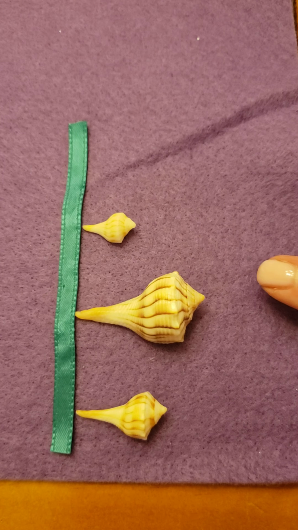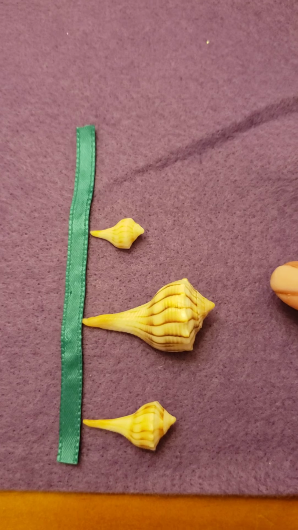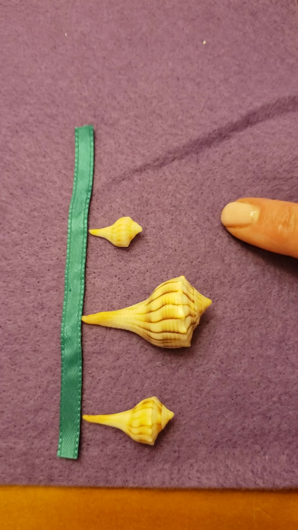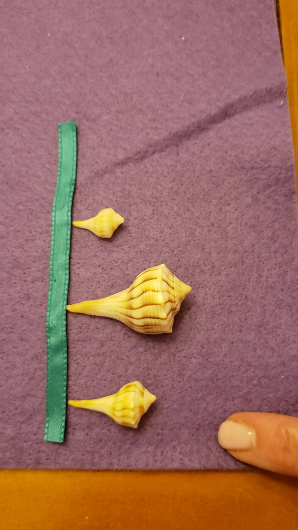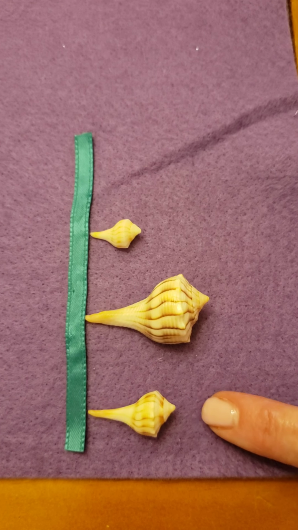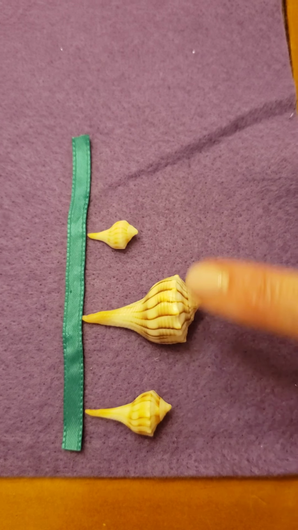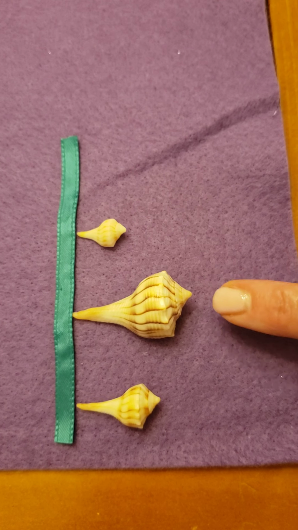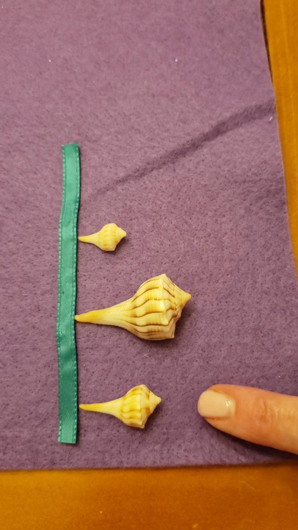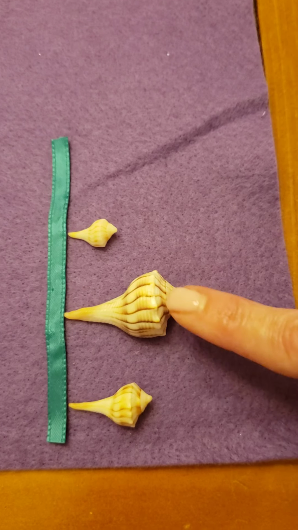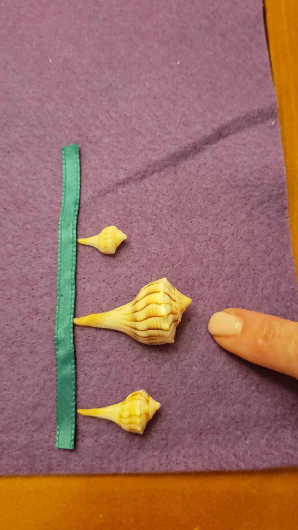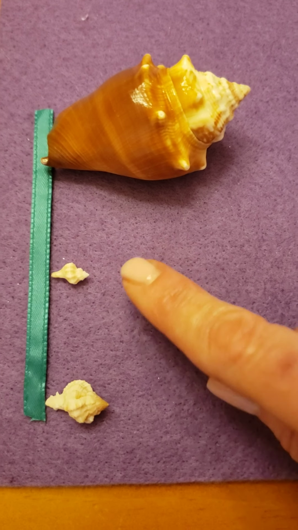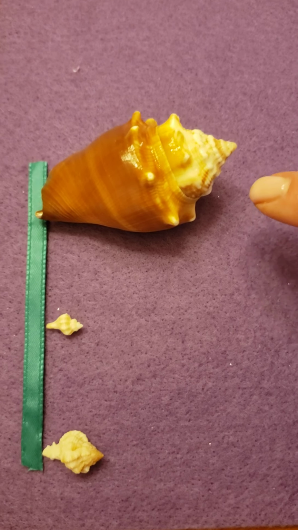Okay. Now, which of the 3 shells is in between the shortest and the longest shell? If you said this one, that is correct. This is your shortest shell. This is your longest shell. This shell's length is between the shortest and the longest. Let's look at one more example. Some more of my itty-bitty shells from my collection.